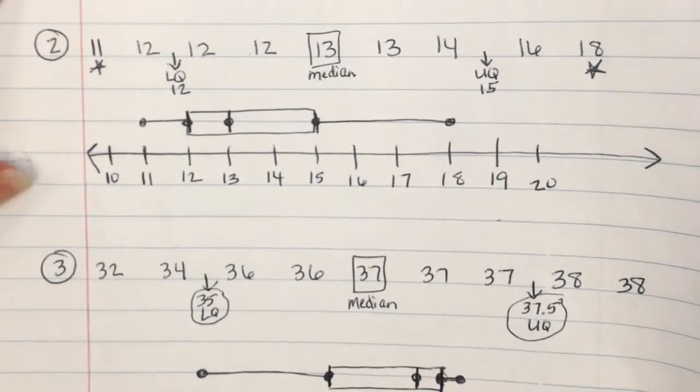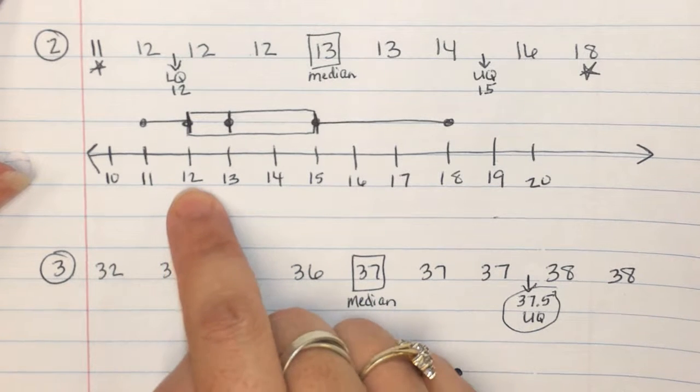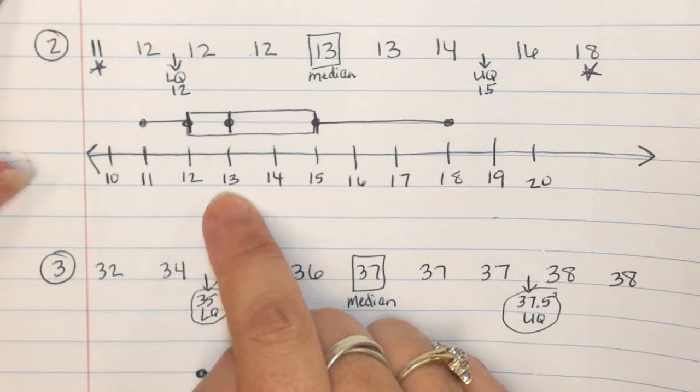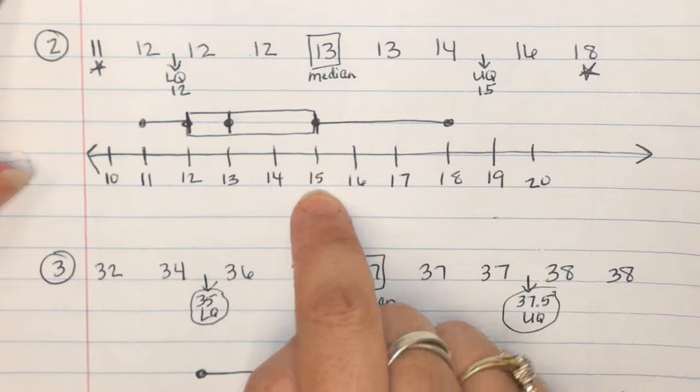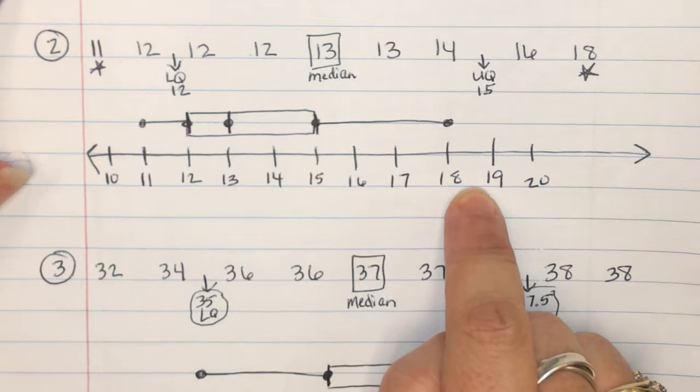Number 2, you should have had the lowest whisker of 11, LQ 12, median 13, UQ was 15, and the highest number 18. Okay.